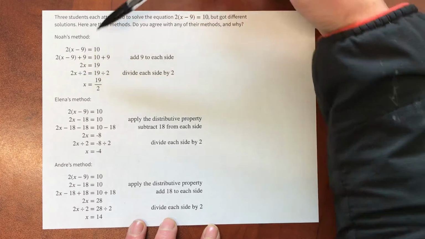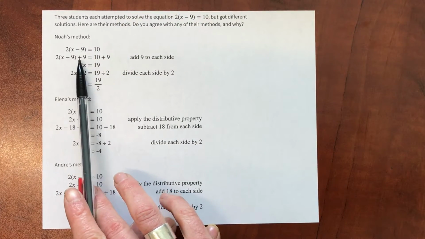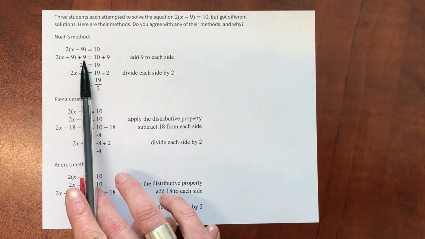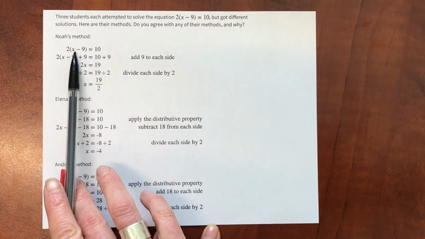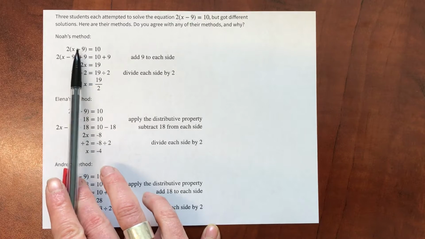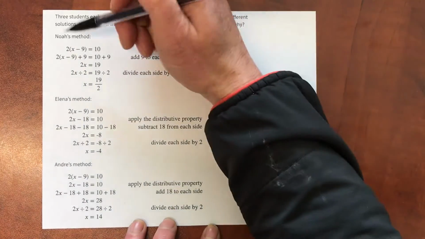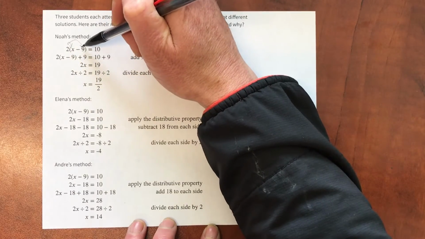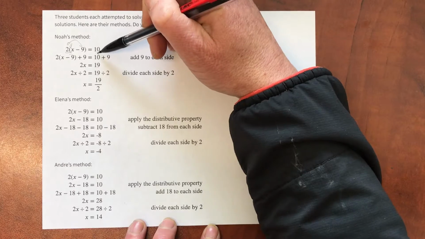It looks like Noah was trying to use inverse operations, and to get rid of this negative 9, he's adding 9 to both sides first. But the problem with that is that it's inside this parenthetical statement, inside these parentheses. So I can't do anything to this x or this negative 9 until I deal with the 2. So either Noah needed to distribute that 2 in first, or he needed to divide by 2 first.